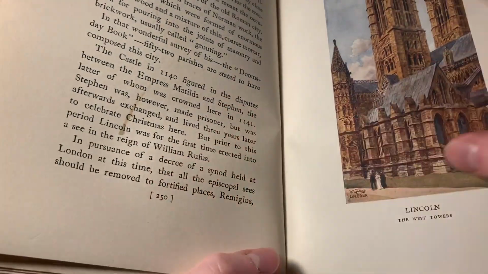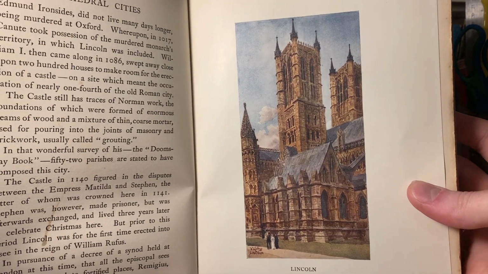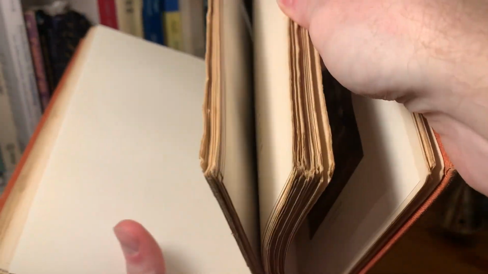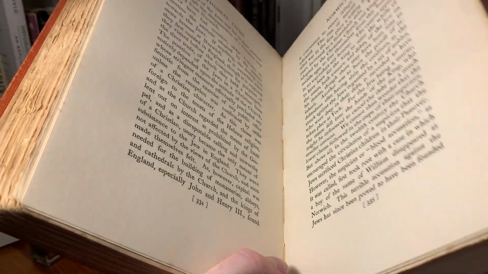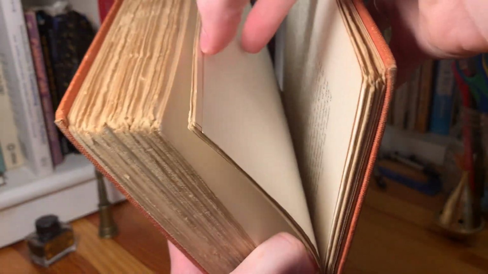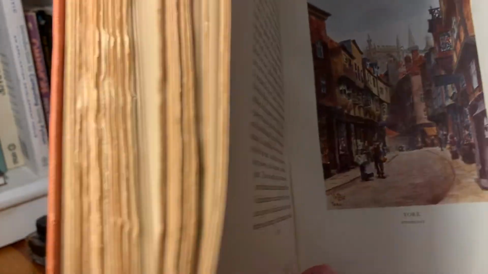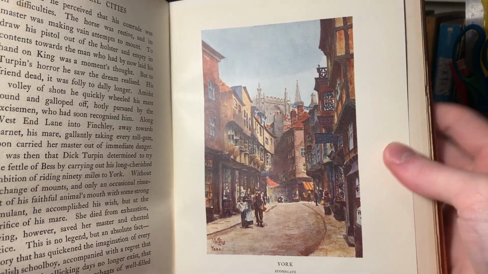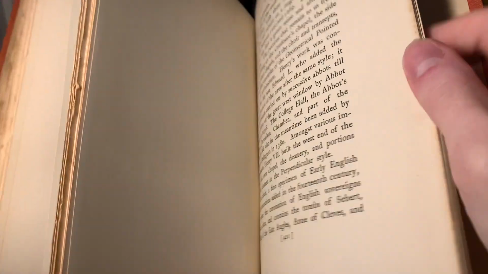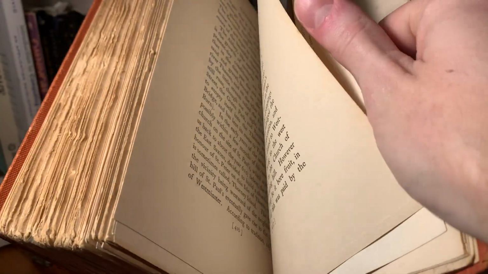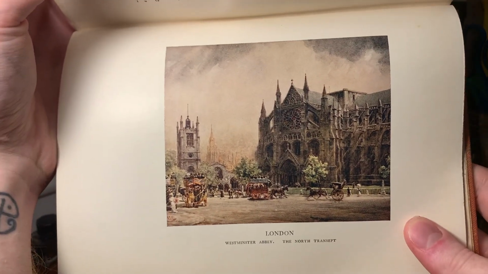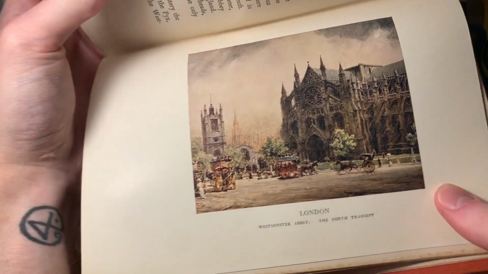So we're a little over halfway through the book here now. This is showing a tower at Lincoln, the West Towers. Alright, I'm just looking at some of the final engravings here. This one, or the, not engravings, sorry, illustrations. This is York. It's showing Stonegate, so another sort of town image there leading up to a cathedral. And then here we have an image of London, Westminster Abbey, the north transept.